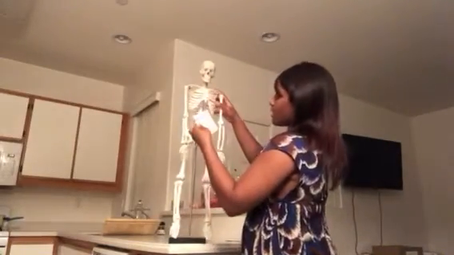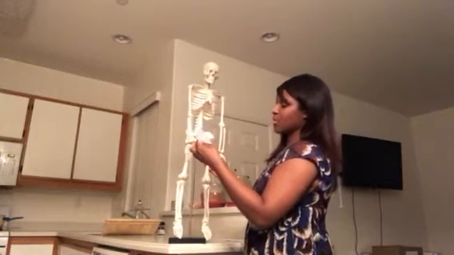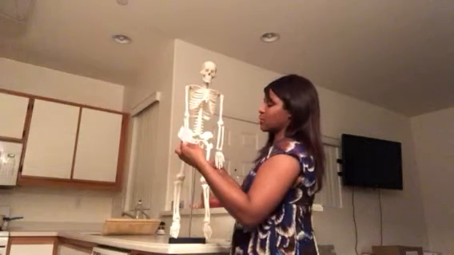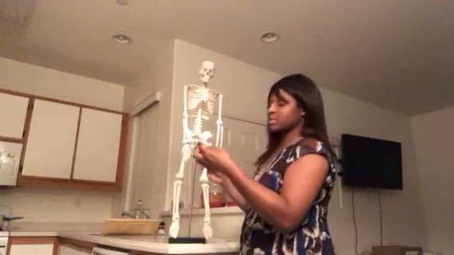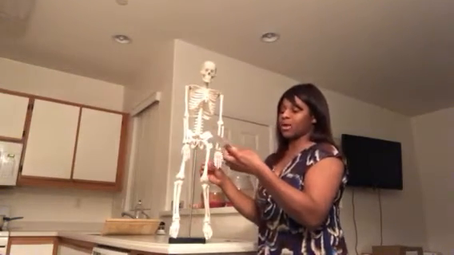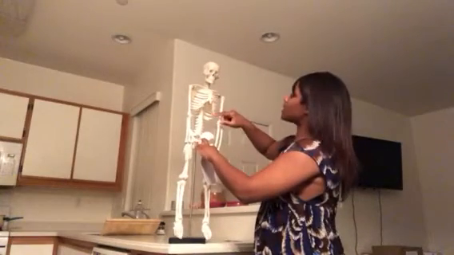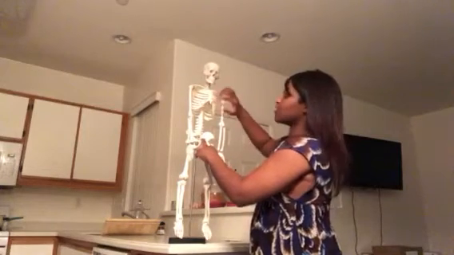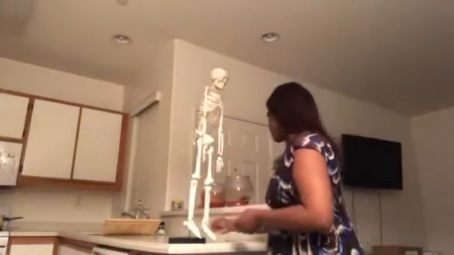The ribs are curved flat bones that contribute to the walls of the thorax. The ribs articulate posteriorly with T1 through T12 of the thoracic vertebrae and are mostly attached to the anterior costal cartilage of the sternum. So the rib bones also protect the lungs, the heart, and the internal organs that are inside of the rib cage. So those are examples of the flat bones.